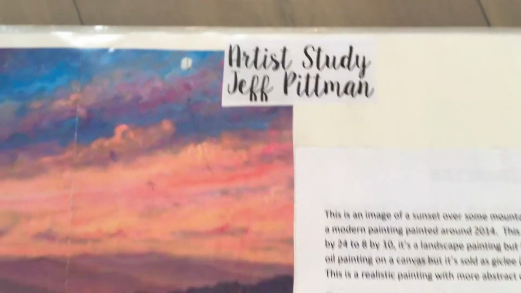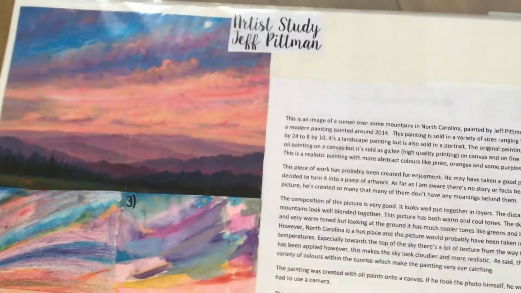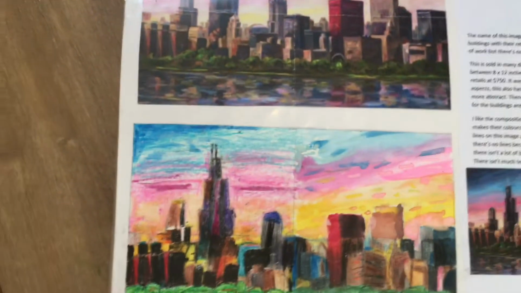But basically we just had to do a study on each artist in 4 different materials and write about it, and I ended up doing 4 artists because you have to base your ideas off your artists' work as well, so it's important to include them.